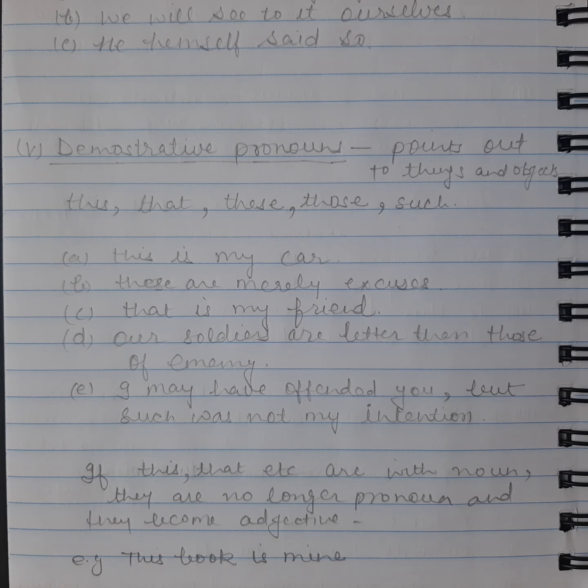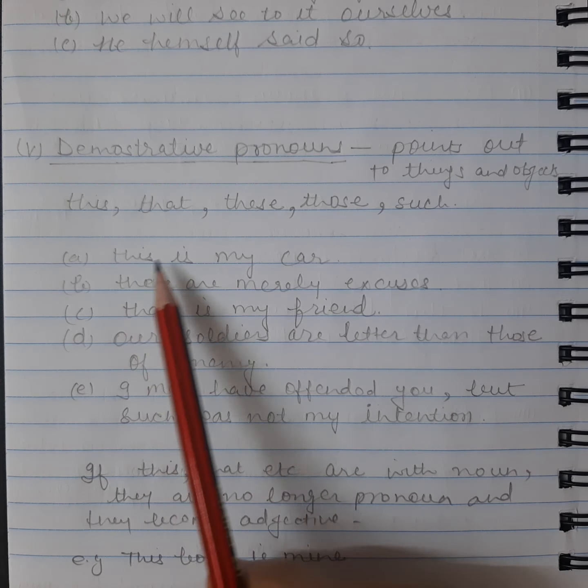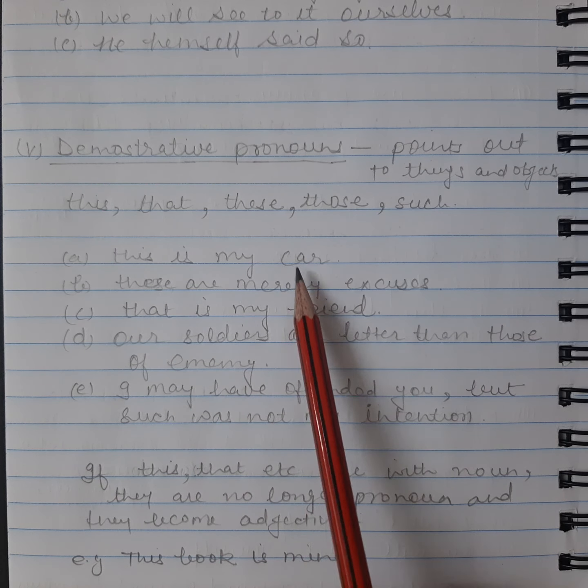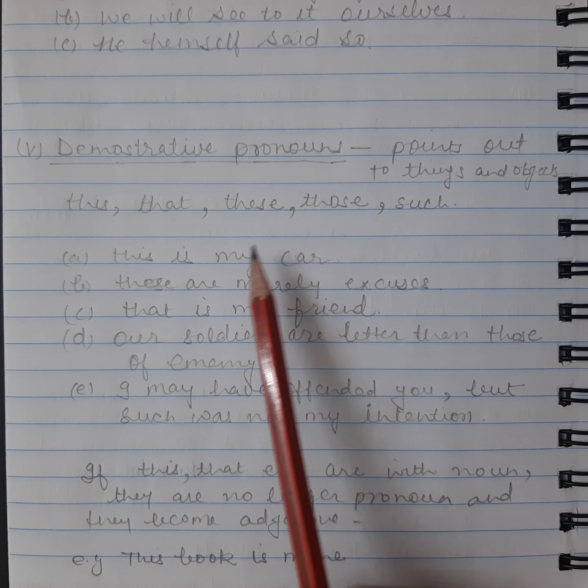So next, demonstrative pronoun. So what is demonstrative pronoun? Demonstrative pronouns are words which point out things and objects, like this, that, these, those, such. So for example, this is my car. So here this is a demonstrative pronoun because it is showing a car.